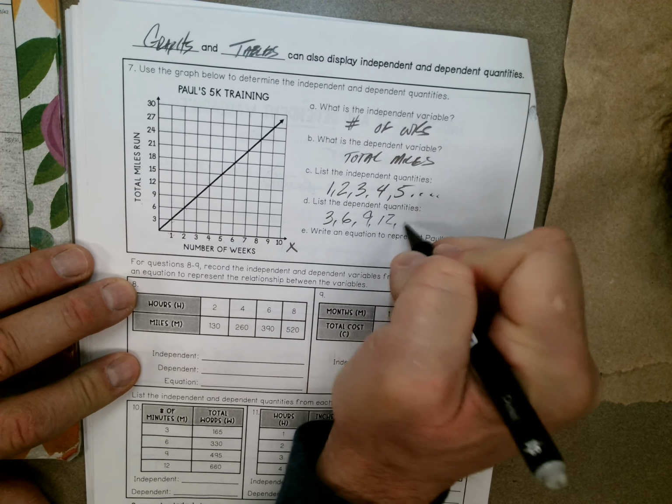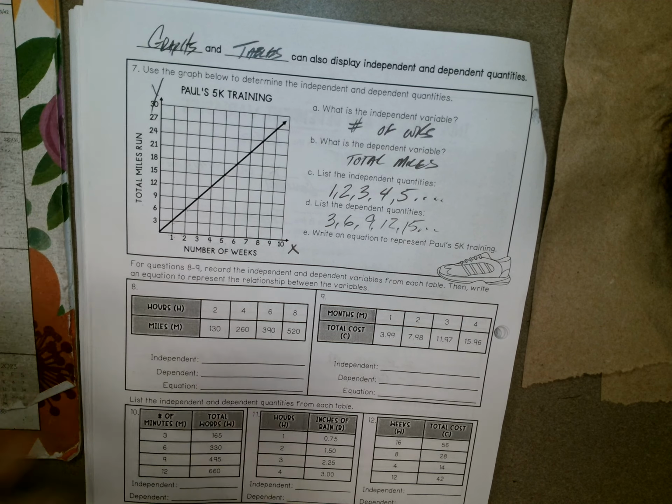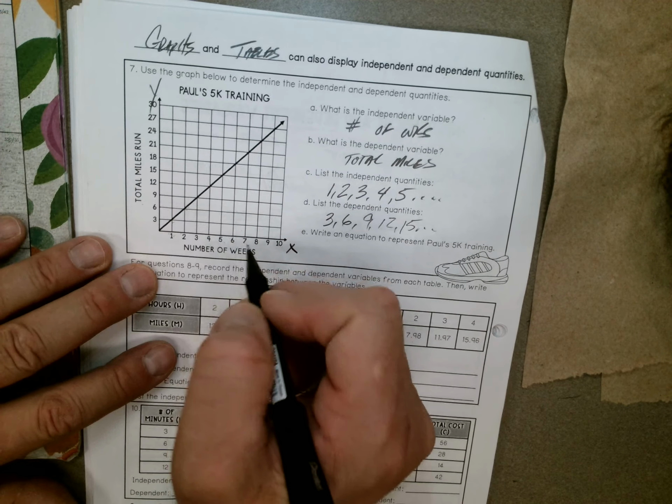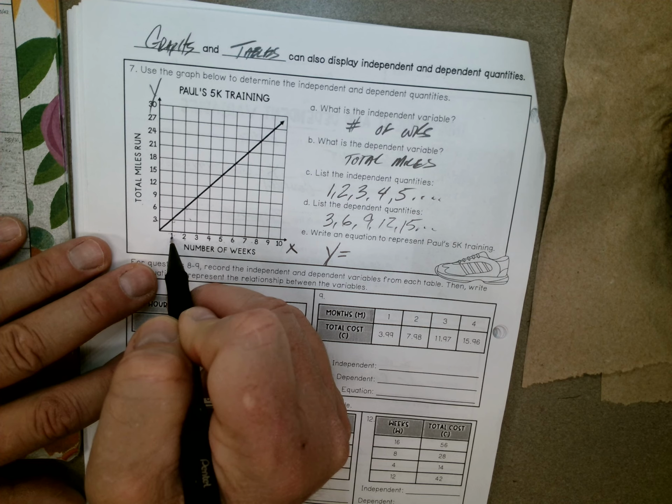So now what we need to do is write an equation. So how are we getting to Y from X? We always start with Y equals. When I look at this, I'm looking for the relationship. How do I get from 1 to 3? Well, I add 3. Well, let's go to 2. 2 plus 3 is 5. Not enough. So let's go back to 1 and see if we can change our rule.